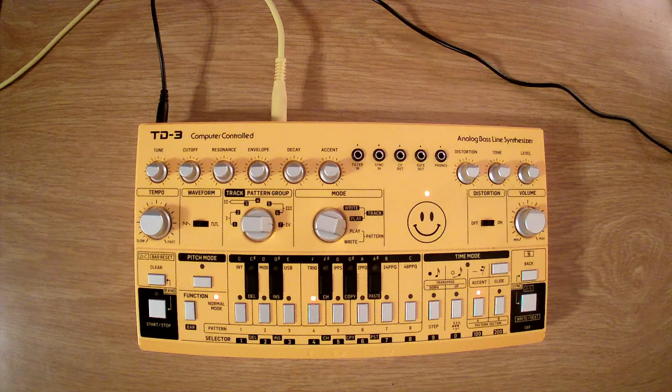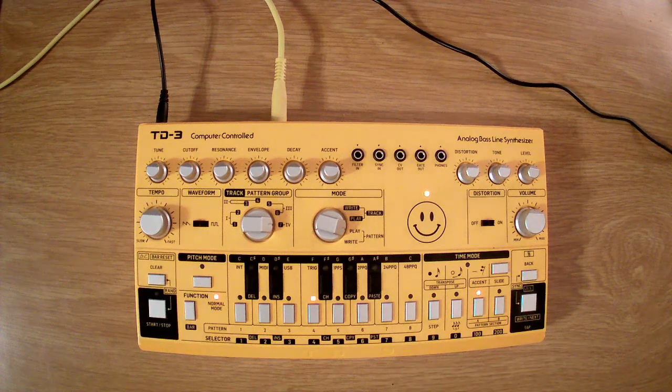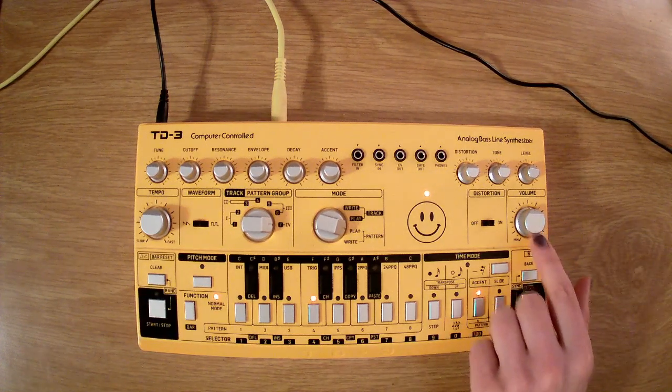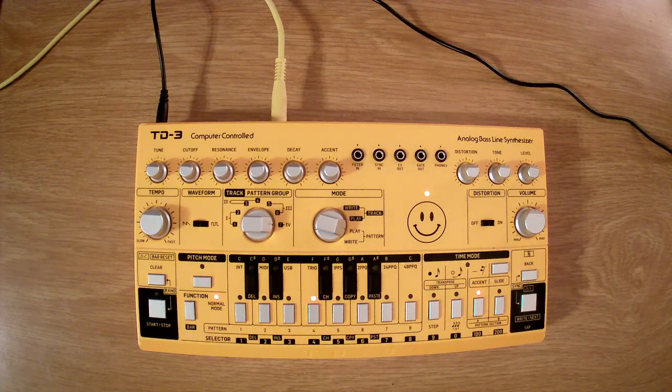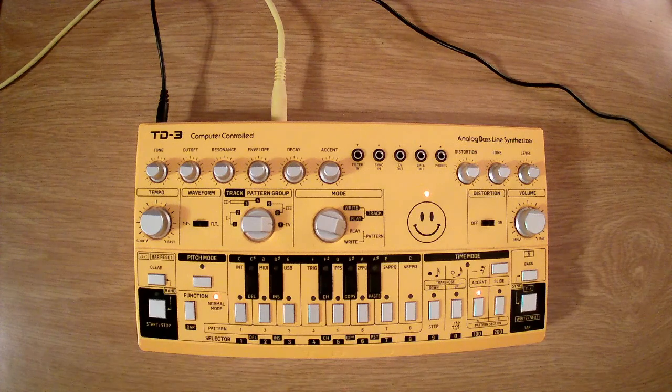We've got some general controls, so tempo, pretty self-explanatory, how fast or slow your pattern plays. We've got overall volume control, so overall output volume. What else have we got? You can choose your waveform using the little switch to switch between sawtooth and square wave.